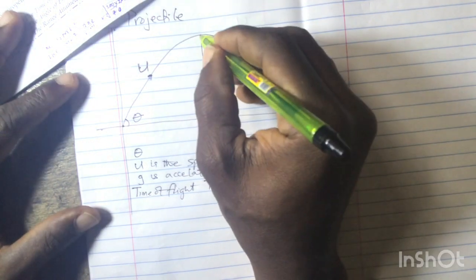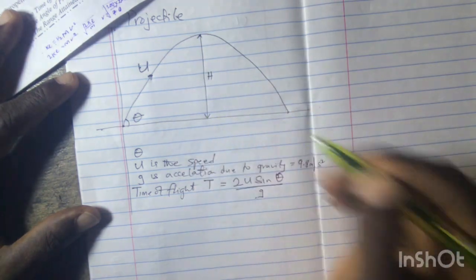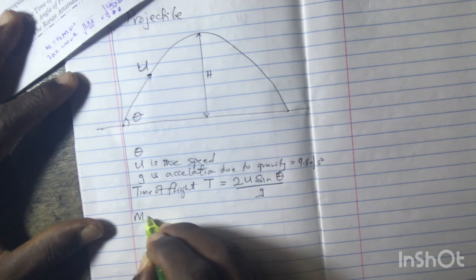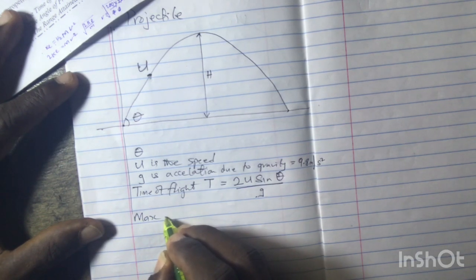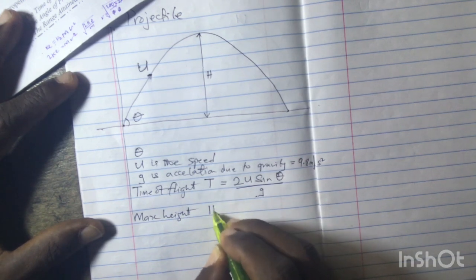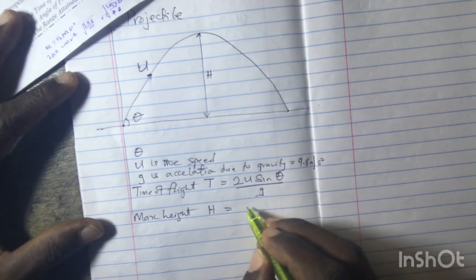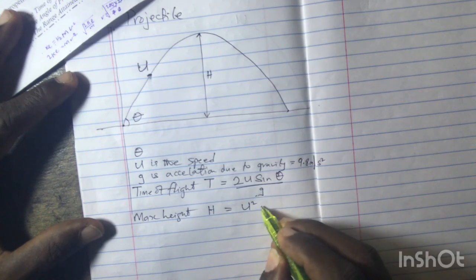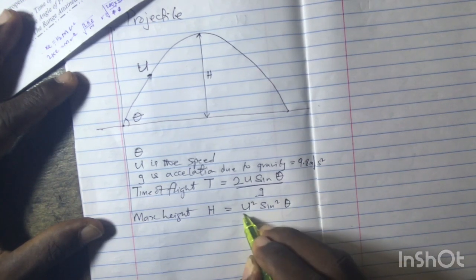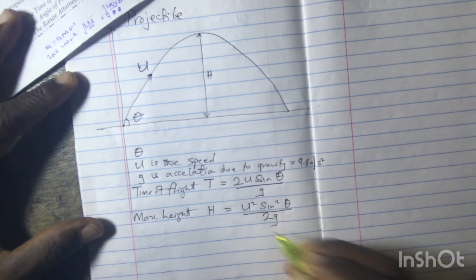Maximum height, from this to this. Maximum height, capital H. So maximum height, designated by H, is equal to u squared sine squared theta all over 2g.